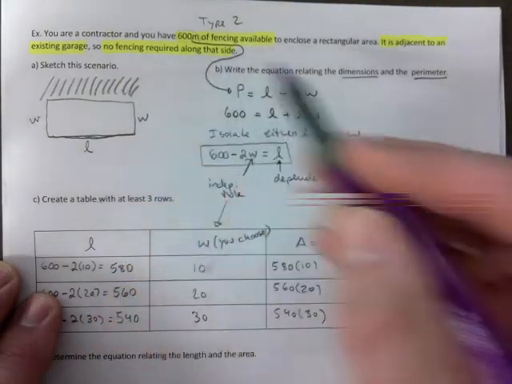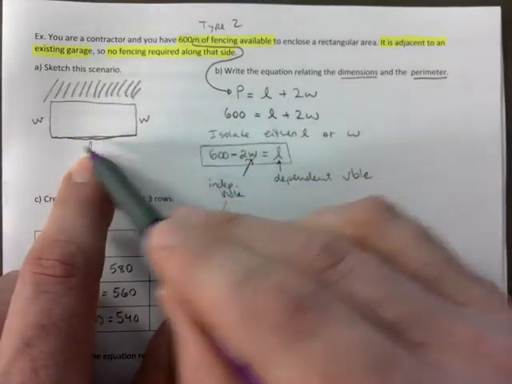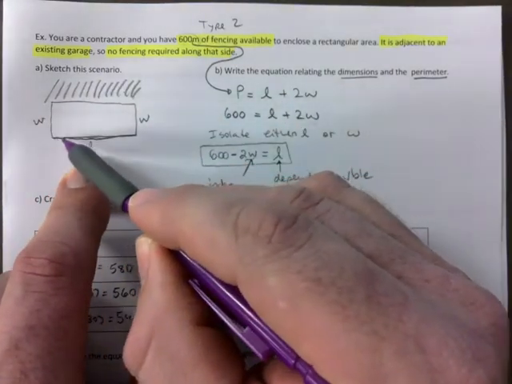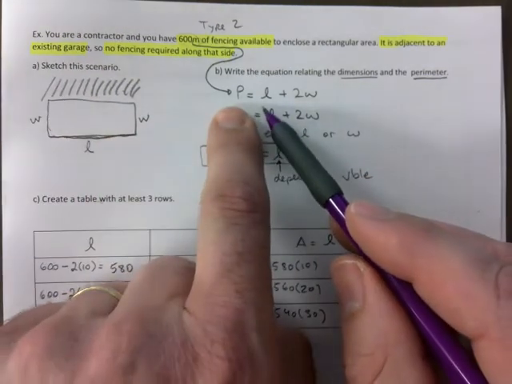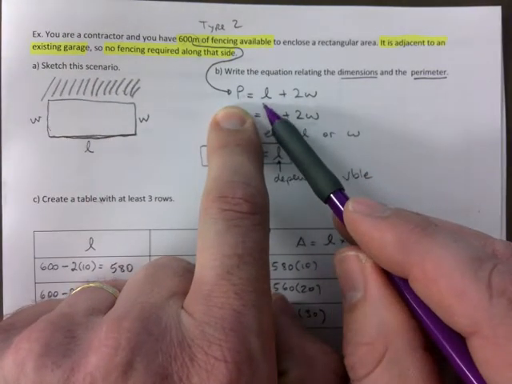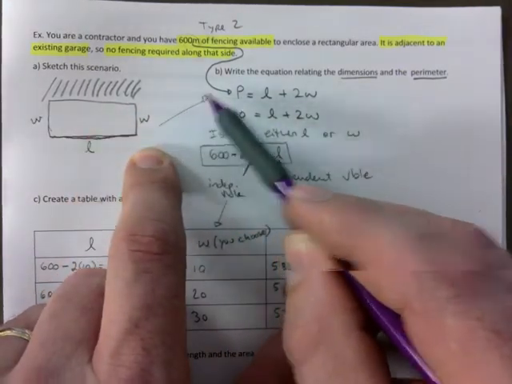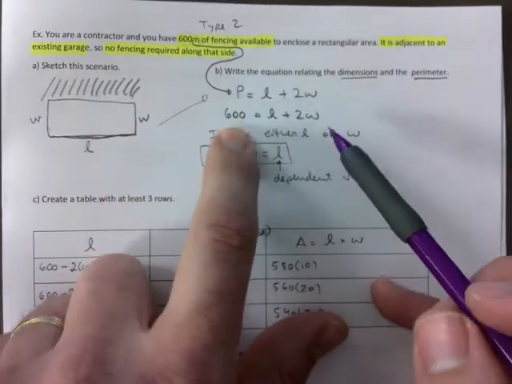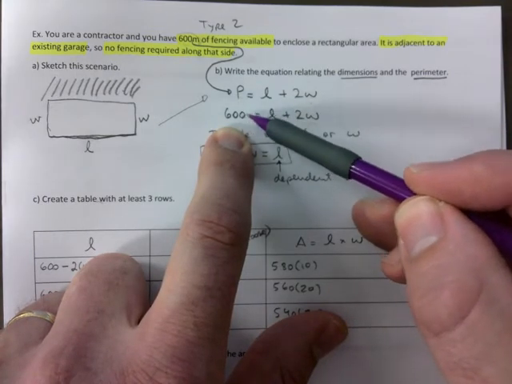No fencing required along that side, so we went ahead and said, okay, let's sketch it. What does that look like? There's one long side and two shorter sides. So therefore, my perimeter looks like this. It's basically deducted from that, right? So from the diagram, I went to here. I replaced perimeter with the amount of fencing I had.